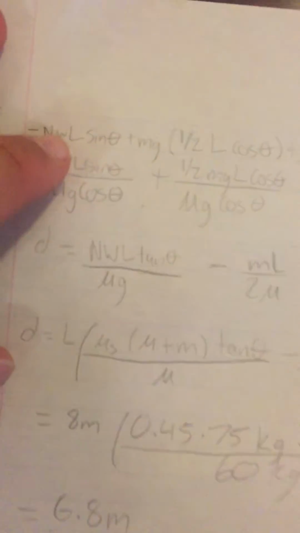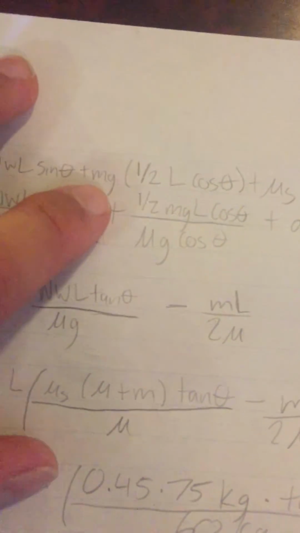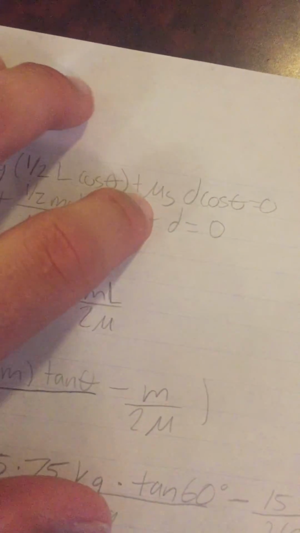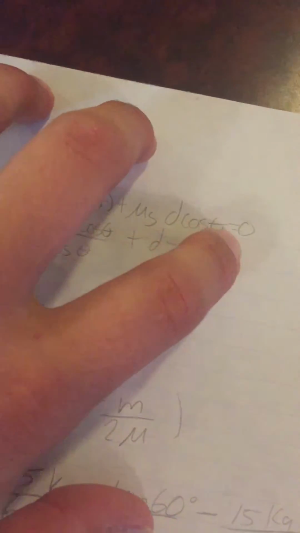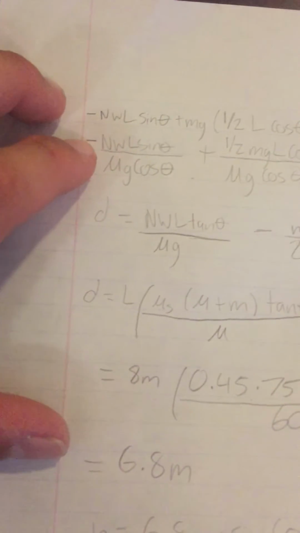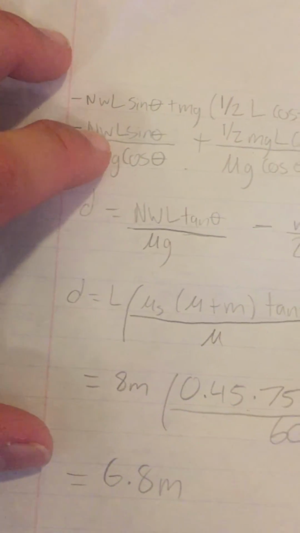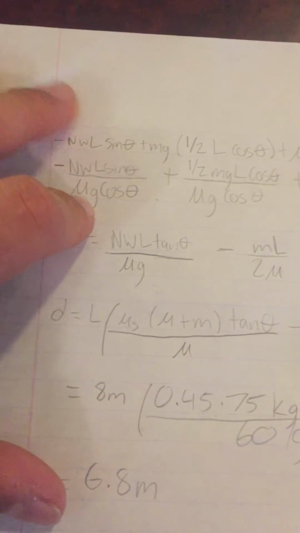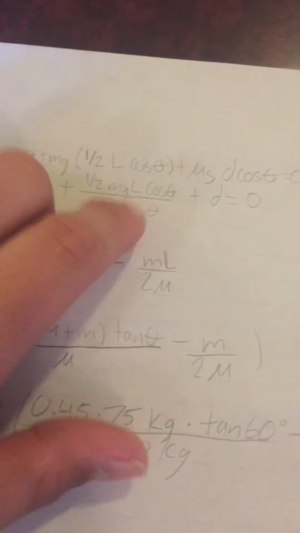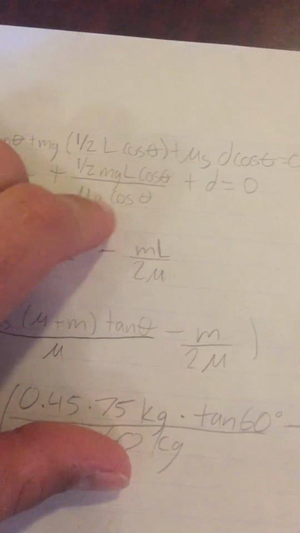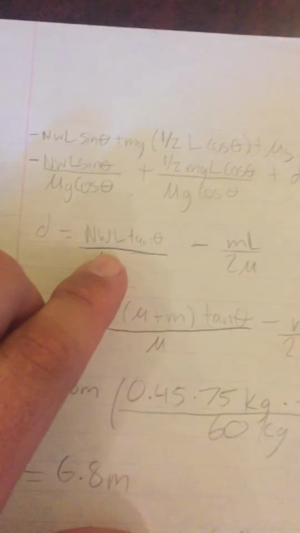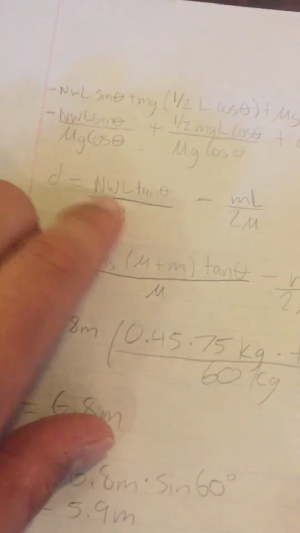Negative N sub W times L sine theta plus mg times 1/2 L cosine theta plus Mg d cosine theta is equal to 0. So I could find what d is using this.